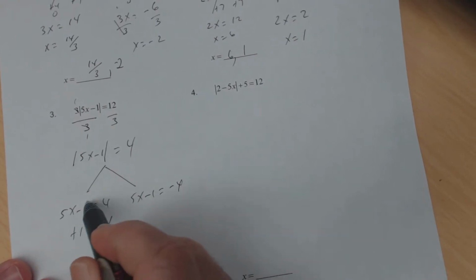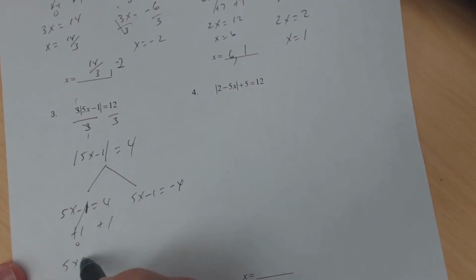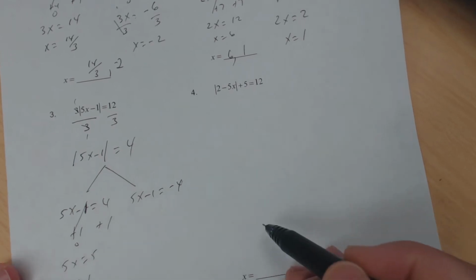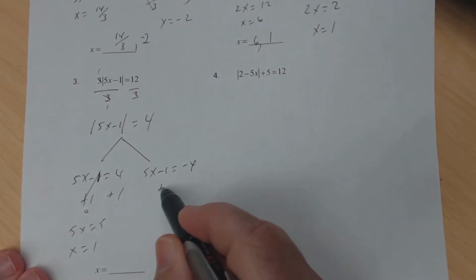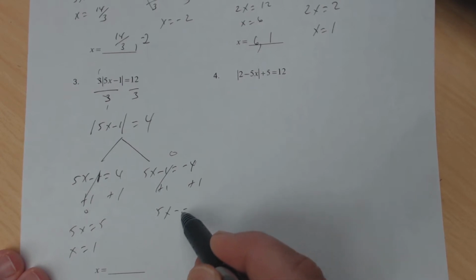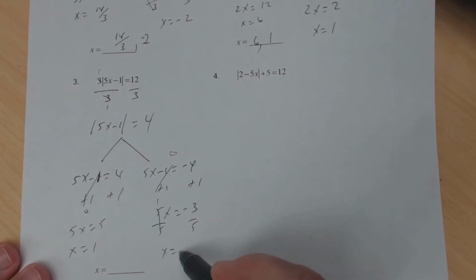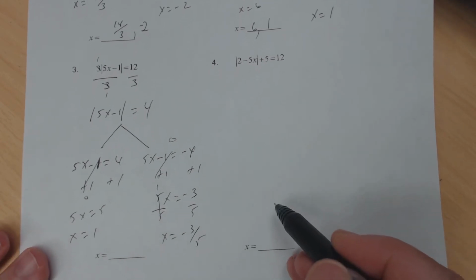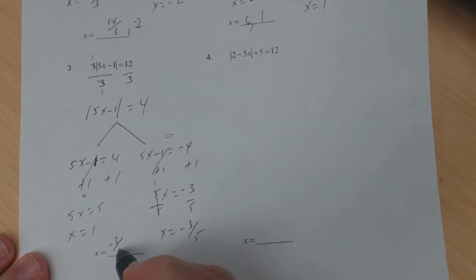Okay, plus 1, so you add 1 to both sides. I get 5x equals 5, so x is 1. Over here, when you add 1 to both sides, combine like terms, I get 5x equals negative 3. Divide both sides by 5, I get x to be negative 3 fifths. So I get negative 3 fifths, comma 1.